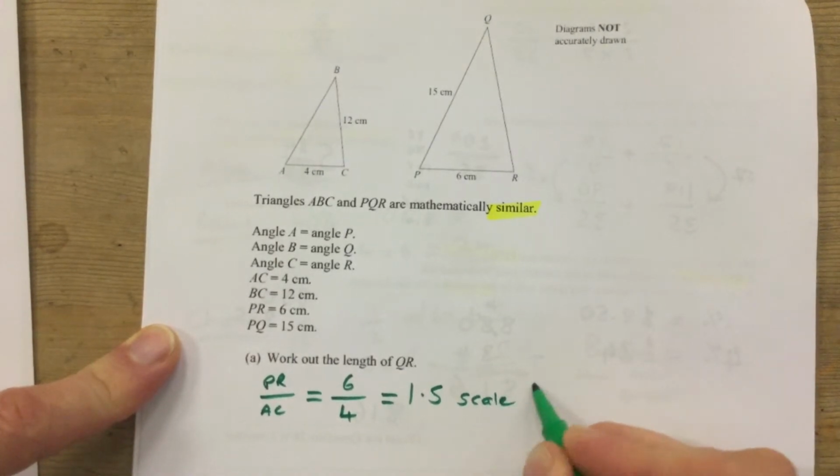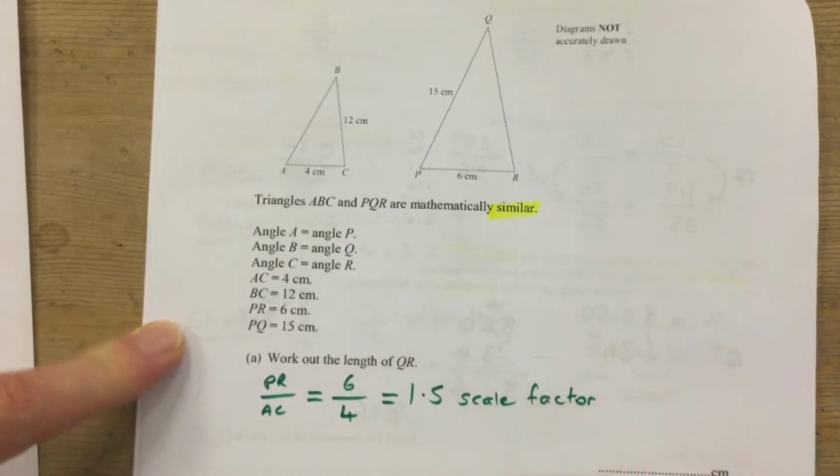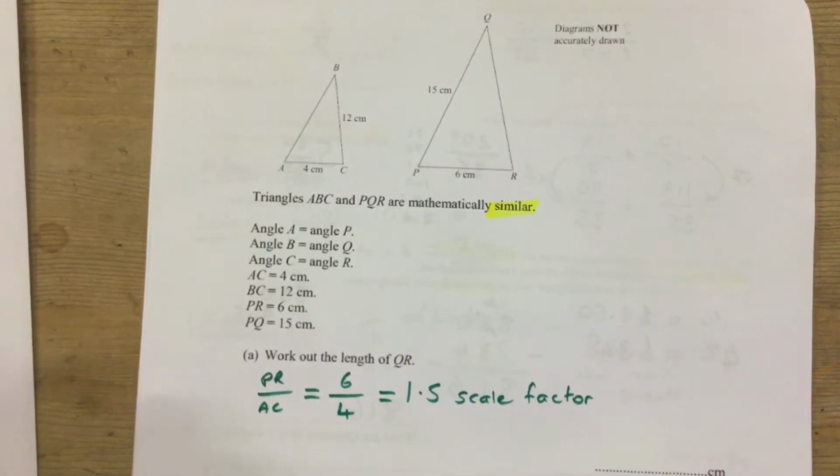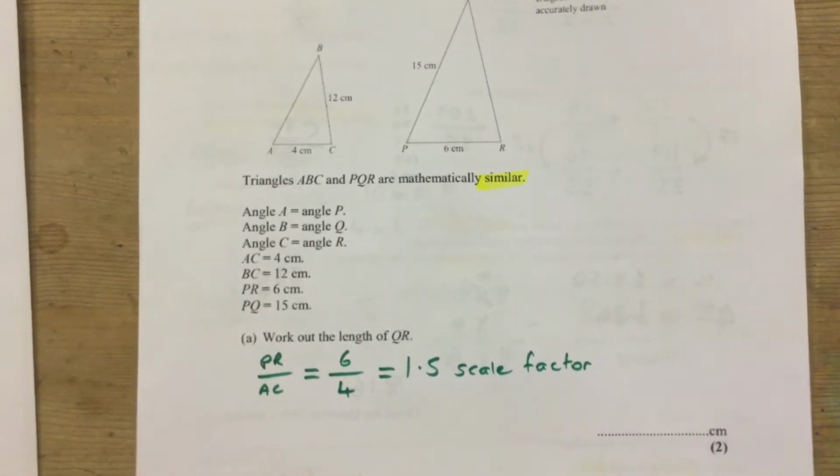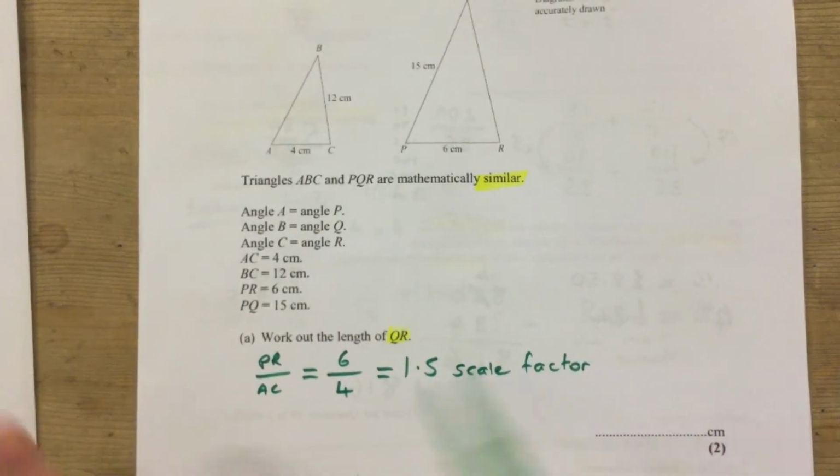That is just a fluke. The scale factor will not always be 1.5. Those are just the two examples I dug out when I was rooting around past papers. So, we've worked out the scale factor. It's now saying work out the length of QR.